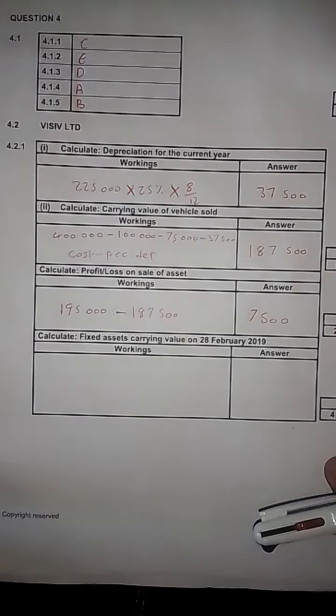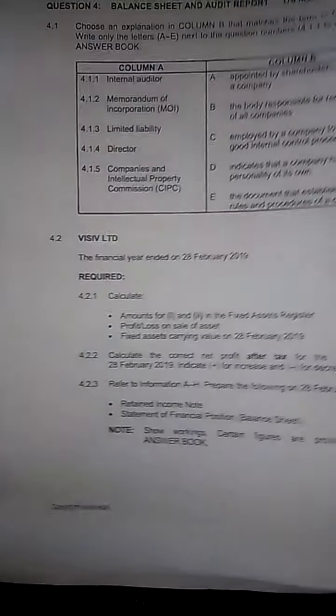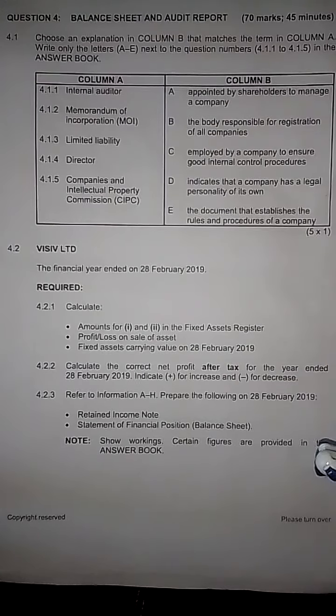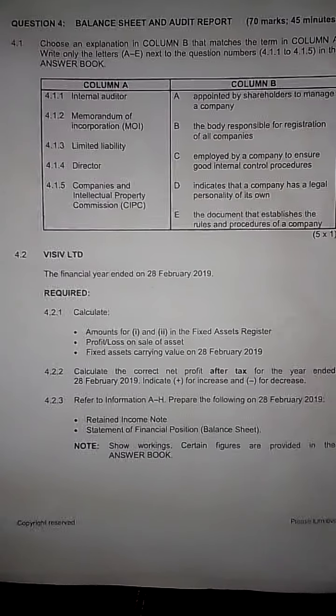Then again, let's go back to the question. Then they said we have to calculate the fixed assets current value on 28 February 2019. Now we have to calculate the current value of fixed assets. Remember, this amount is very important. Why? Because on 4.2.3 they said we have to do a balance sheet, which means that this balance is the same balance that we are going to use when we calculate our balance sheet.